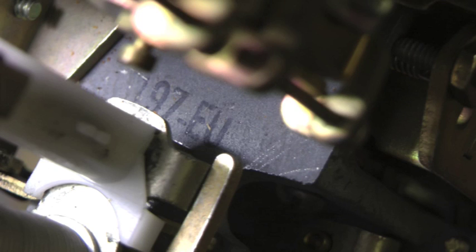The manufacturer's code for the switch type is 197EU, as can be seen here stamped on the top of the switch frame. Most step-by-step switches were type 197, including line finders, selectors, and connectors.